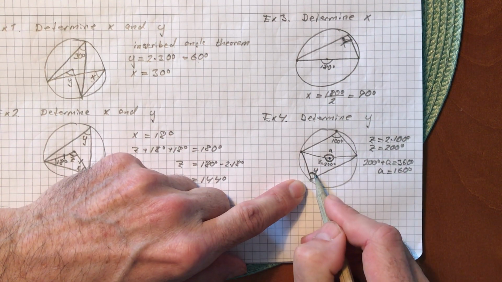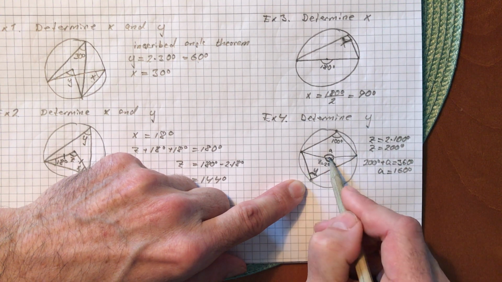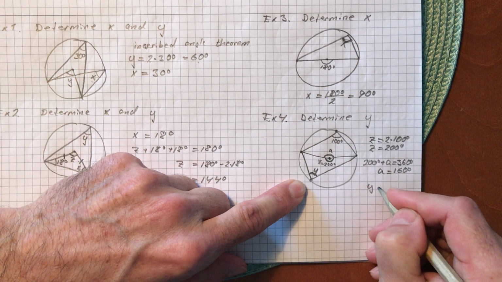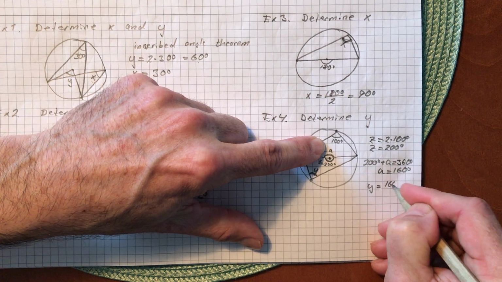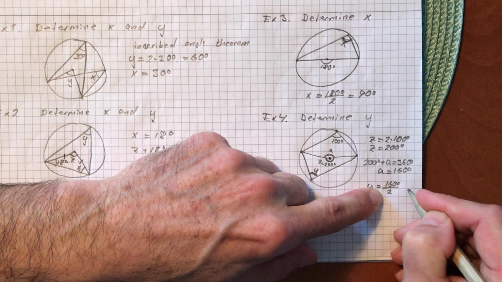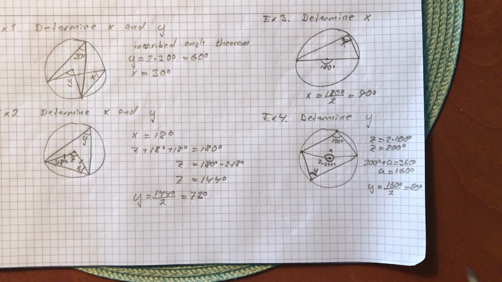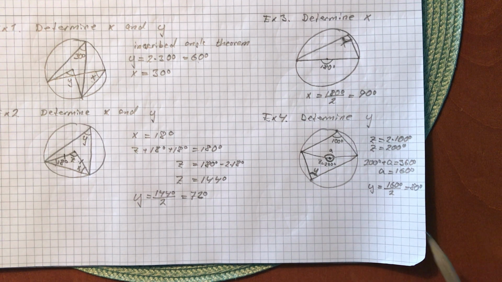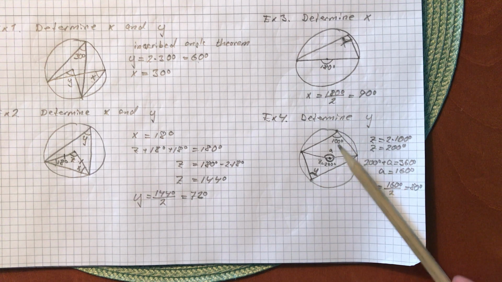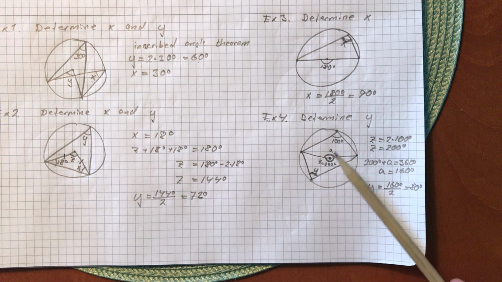Now, what is y? Well, you see, y is half of the central angle. So y is A divided by 2, or 160 degrees divided by 2. That is 80 degrees. And if you do this many times, you will see, and you can even prove that this angle together with this angle, when you sum them, they have to be 180 degrees.